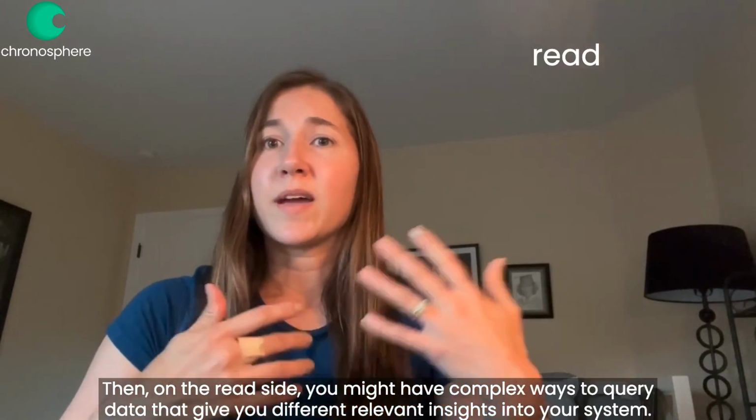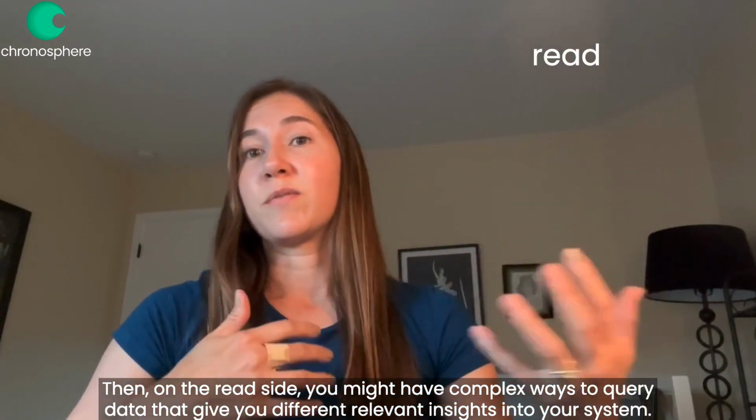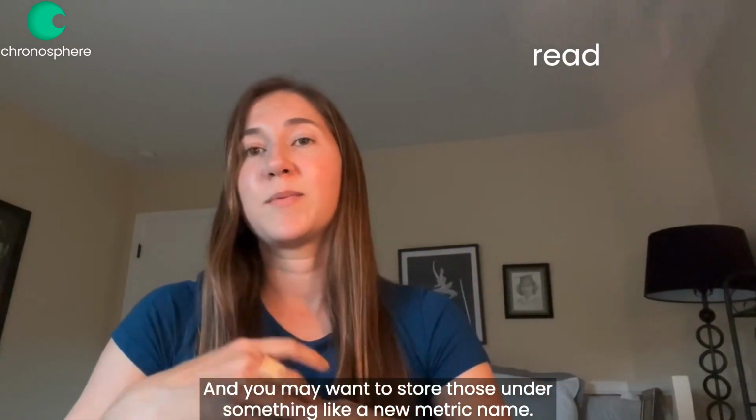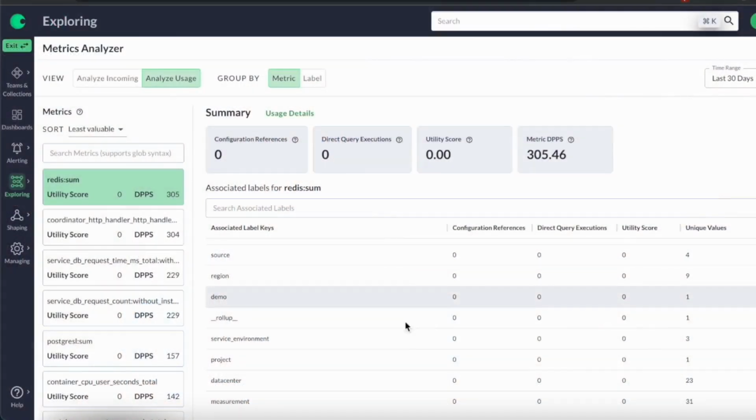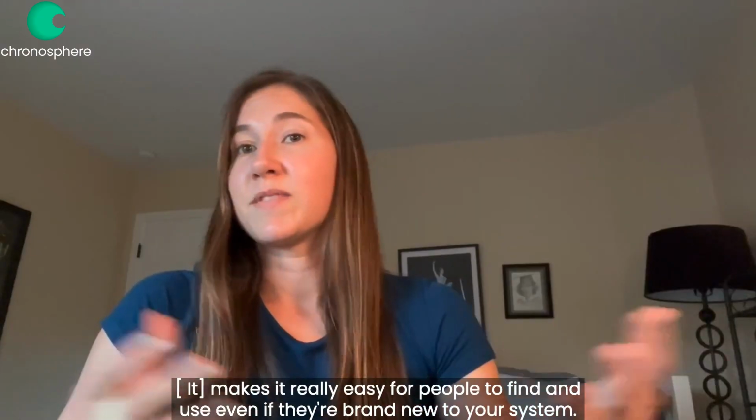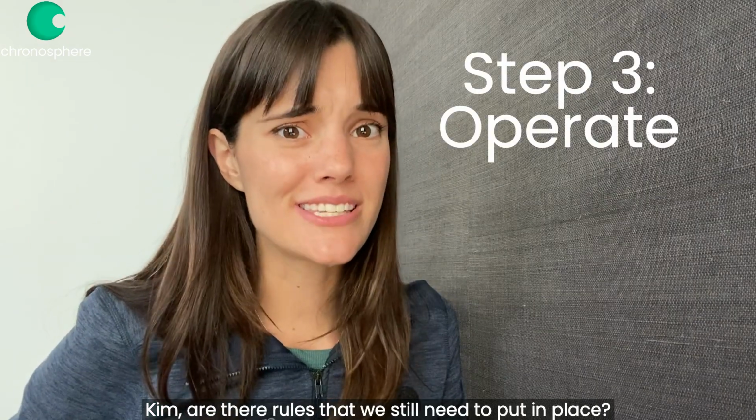And on the read side, you might have complex ways to query data that give you different relevant insights into your system. And you may want to store those under something like a new metric name, something that in Chronosphere we call a derived metric name. Makes it really easy for people to find and use, even if they're brand new to your system. Kim, are there rules that we still need to put in place?